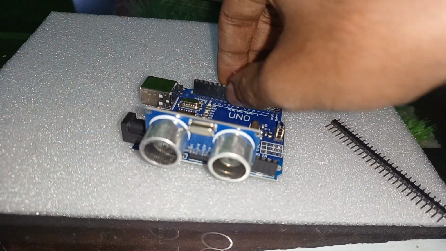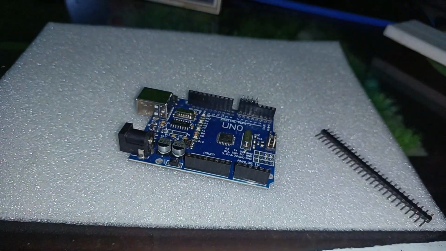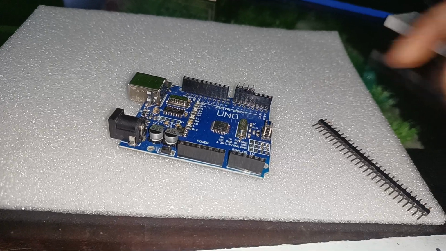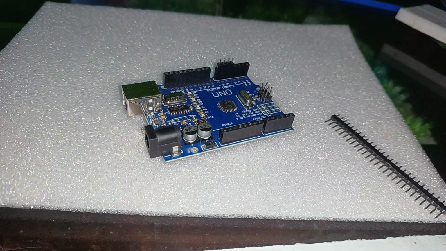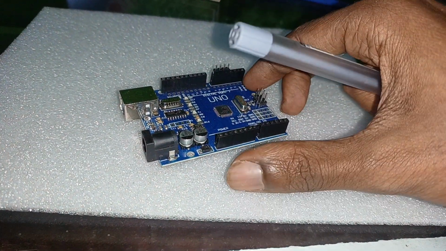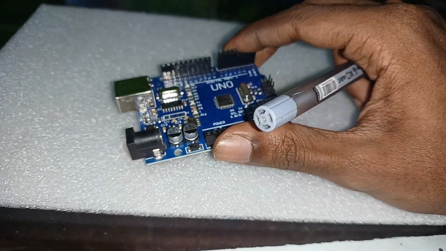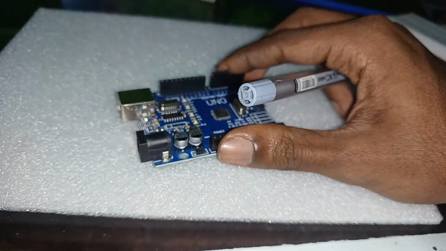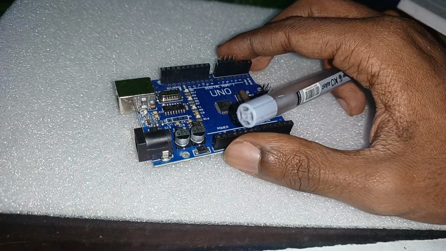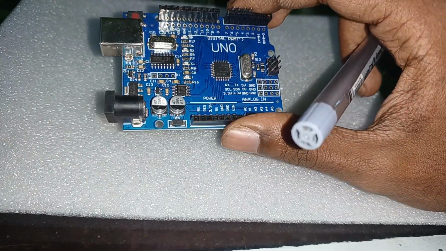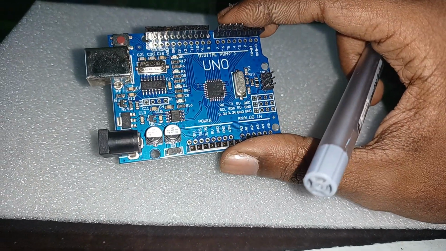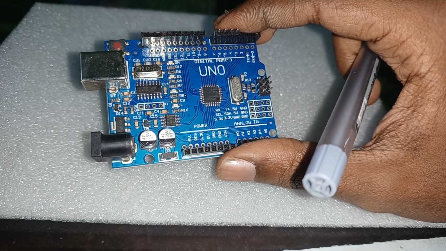We are moving further to know more about this Arduino board. Arduino is open source, which means hardware and software designs are freely available. It consists of both hardware and software components. Hardware: Arduino boards, a microcontroller, a small computer. There are different types of Arduino boards.